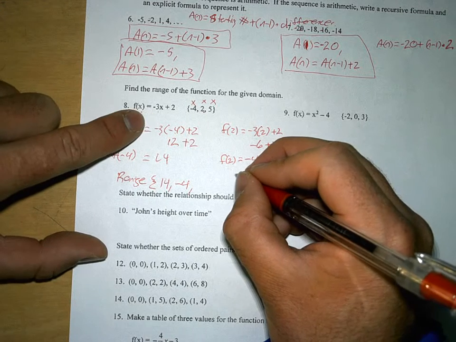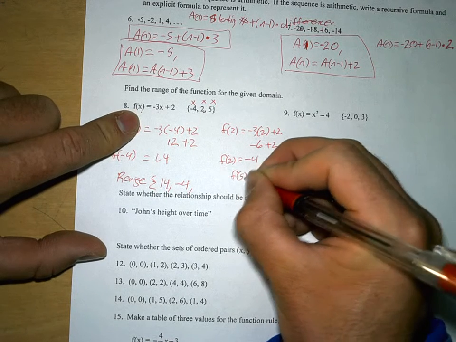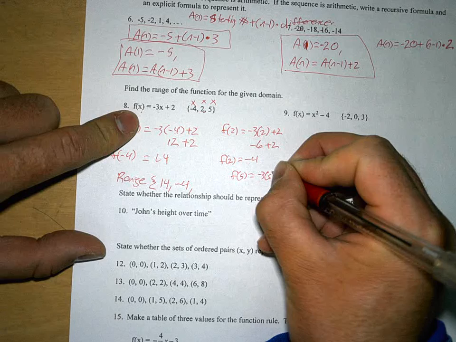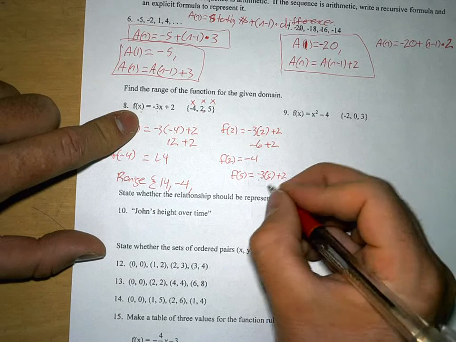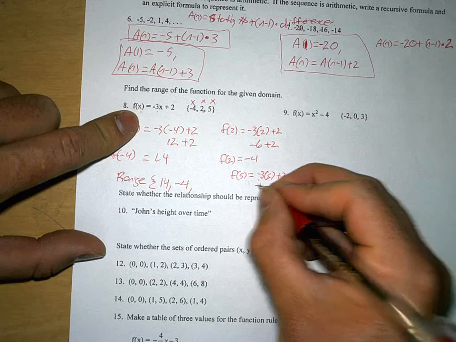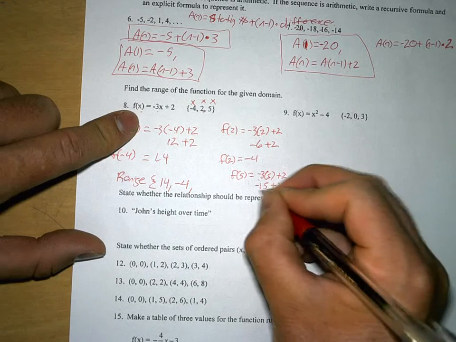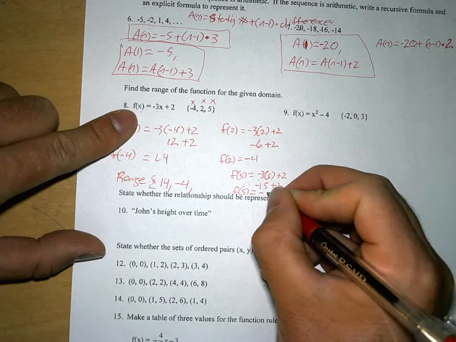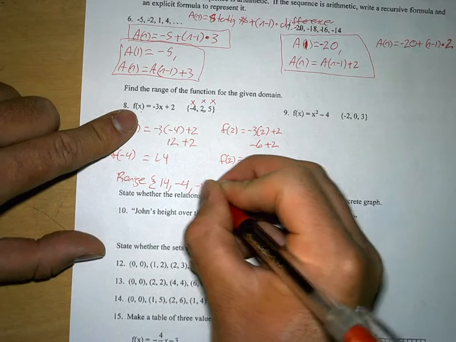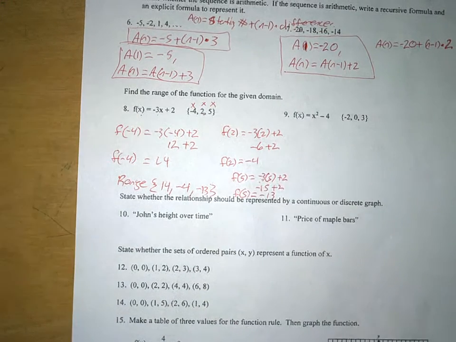Now let's plug in 5. So f of 5 equals -3 times 5 plus 2. That's -15. -15 plus 2. And so I'm going to find that f of 5 is equal to -13. So that is my range.